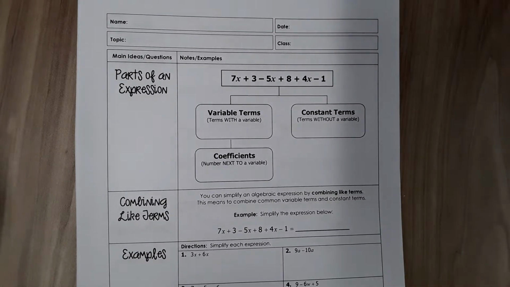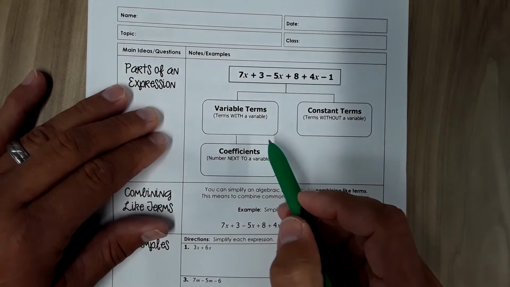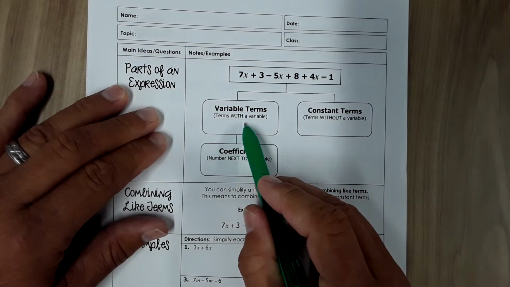All right, in this lesson, we're going to learn about some different terms that you're going to need to know throughout the course of the year. I'm going to be using them, so when I say them, you're going to need to know what I'm talking about. And how to combine like terms, and how to deal with exponents when you're combining like terms, and also how to use the distributive property, which we've touched on already, but we're going to really dive into that specific property in this lesson. So these definitions here, variable terms, are terms with a variable.